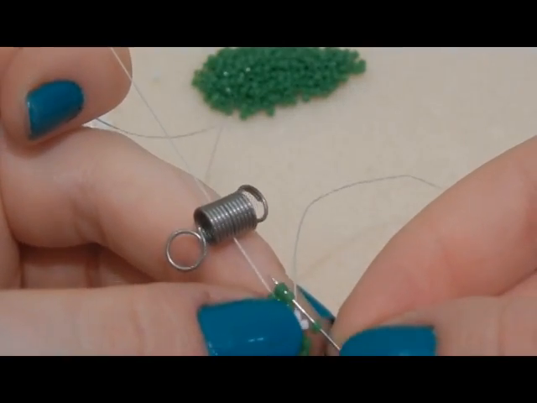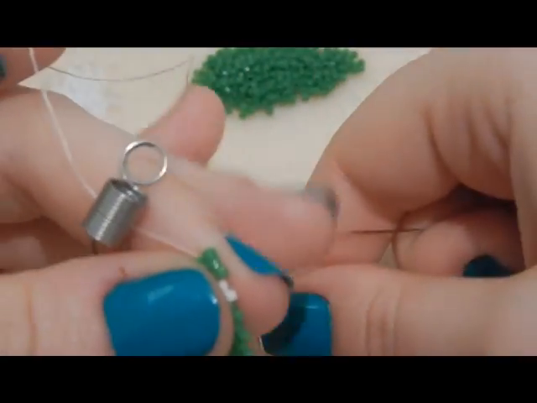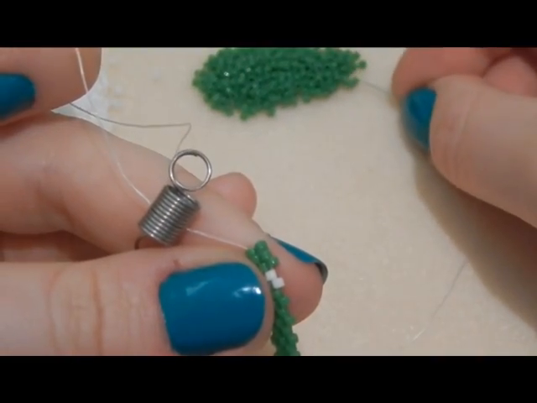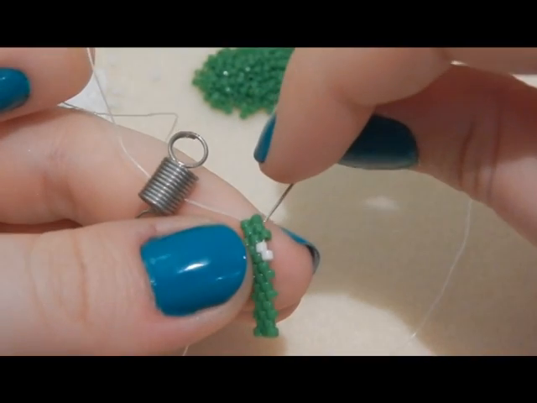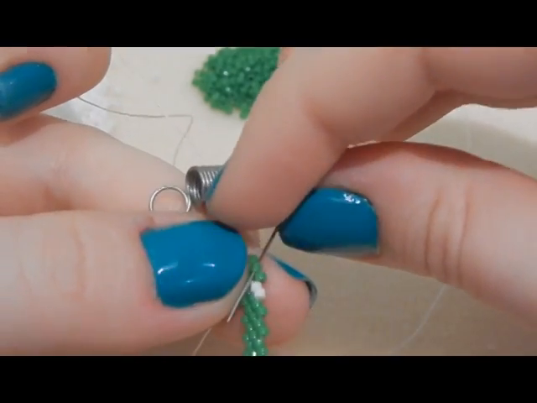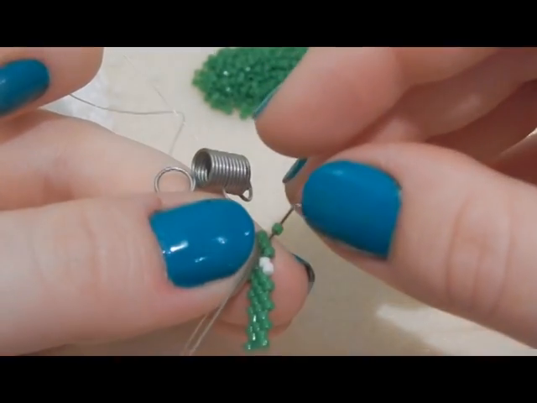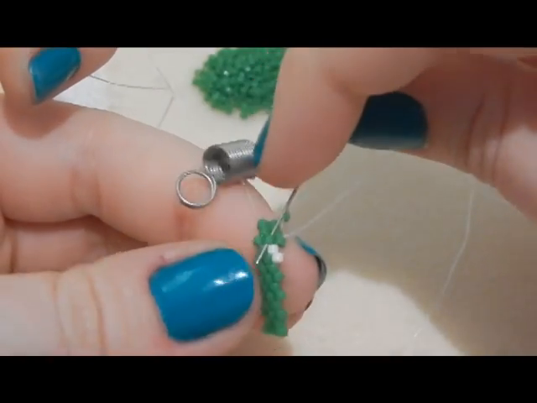When we get to here, I'm going to go through the bead that's sticking up and the bead below it, because you've got to do that little wiggly thing again. I'm going to pick up the bead that I need to attach. I'm going to go through that center bead back towards myself. And go through there. And then the one below it as well.